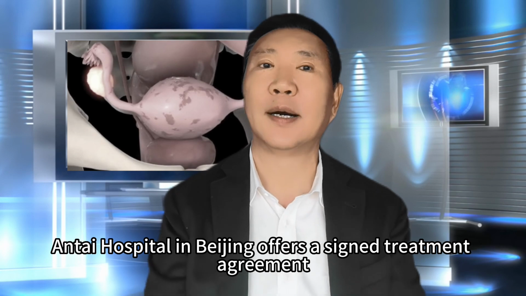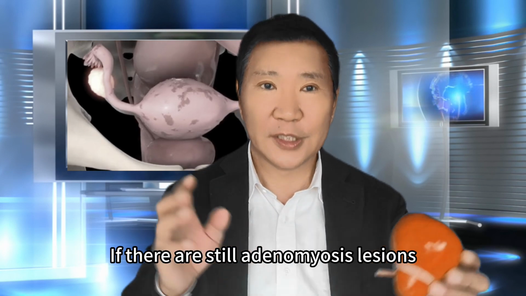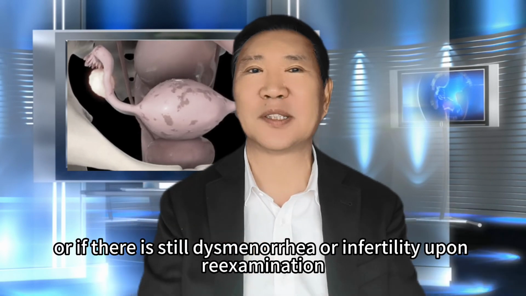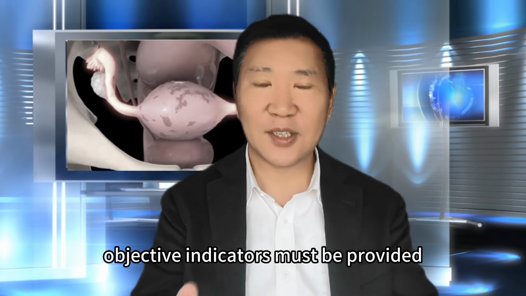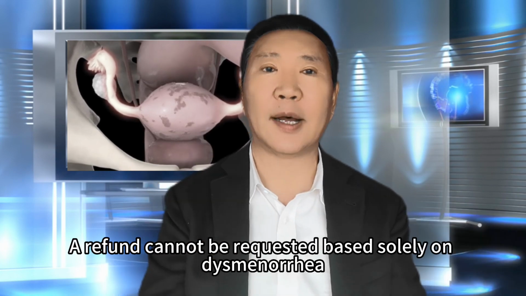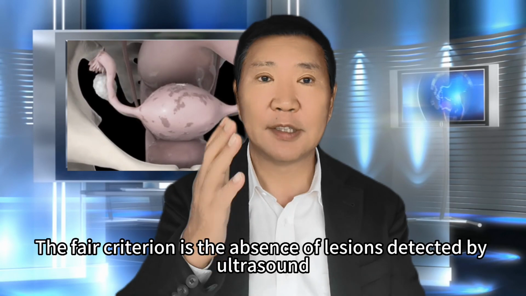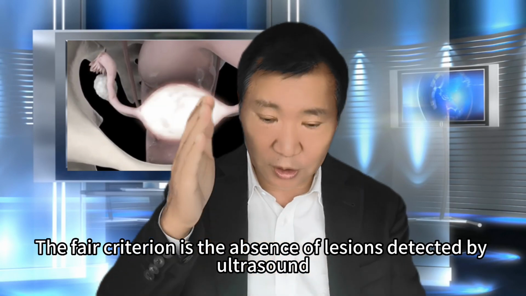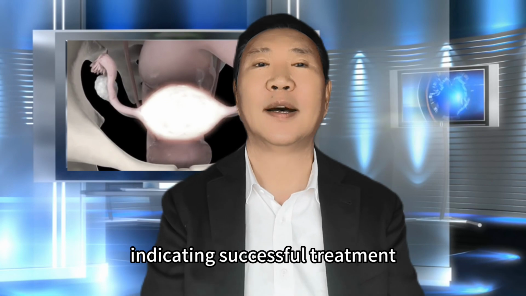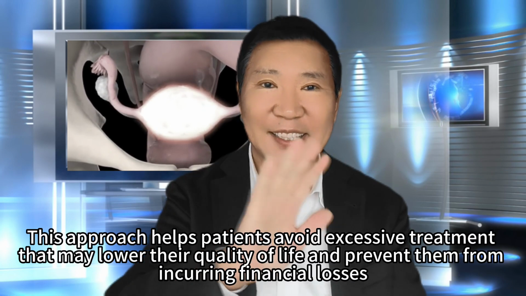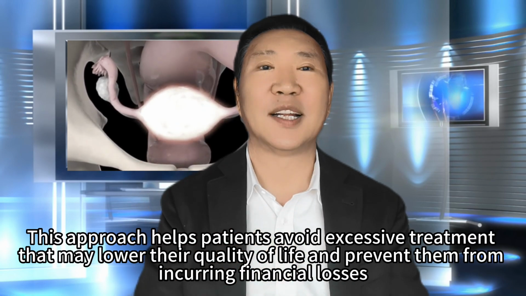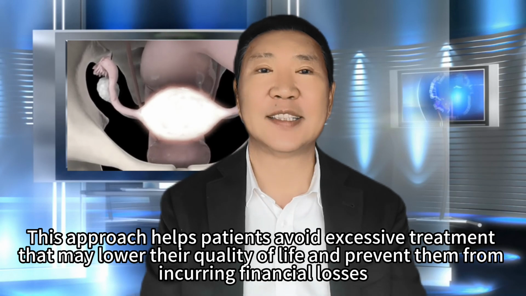Antai Hospital in Beijing offers a signed treatment agreement. If there are still adenomyosis lesions, or if there is still dysmenorrhea or infertility upon re-examination, a full refund is provided. When requesting a refund, objective indicators must be provided. A refund cannot be requested based solely on dysmenorrhea. The fair criterion is the absence of lesions detected by ultrasound, indicating successful treatment. This approach helps patients avoid excessive treatment that may lower their quality of life and prevent them from incurring financial losses.